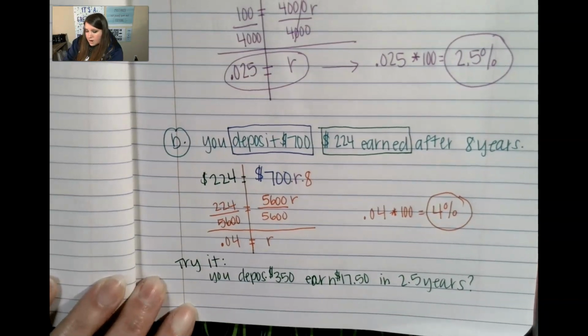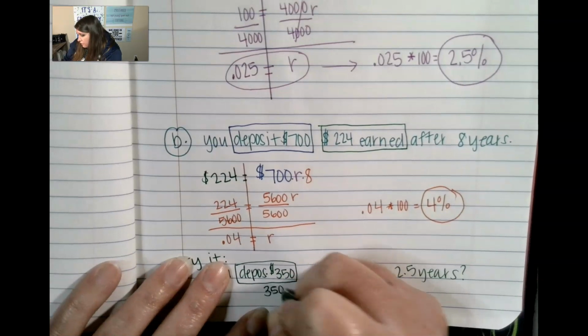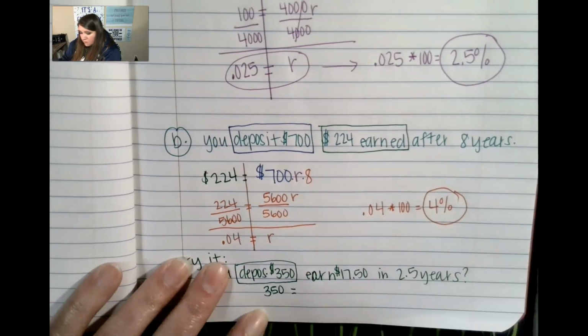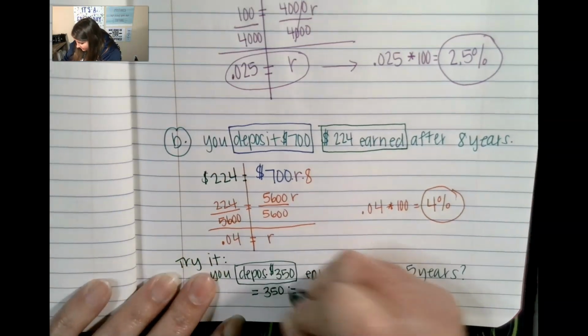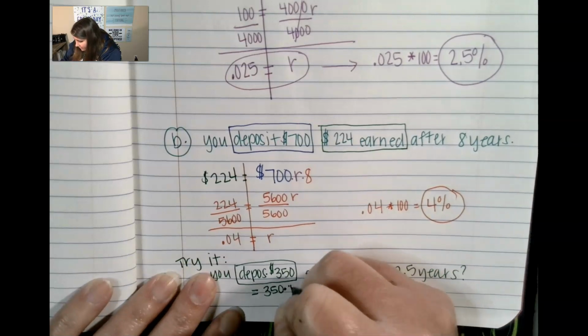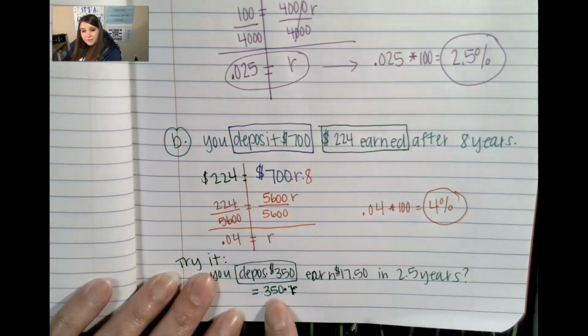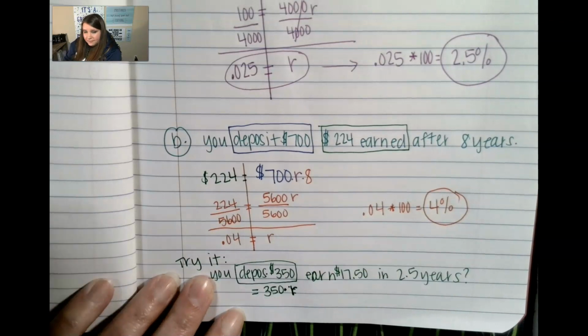All right, so what we deposit is $350. Sorry, I've got this mixed up. We're looking for the rate. $350 is our initial deposit.